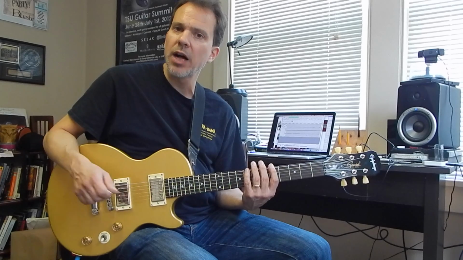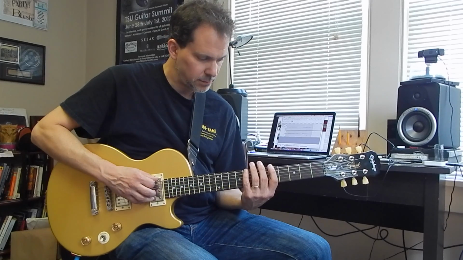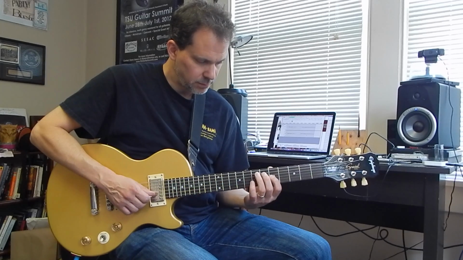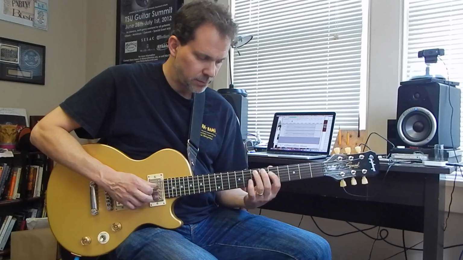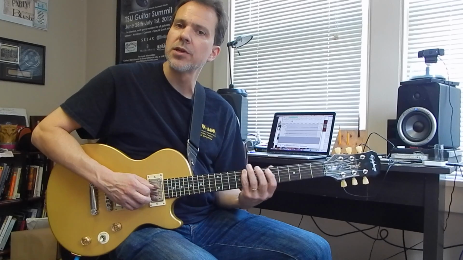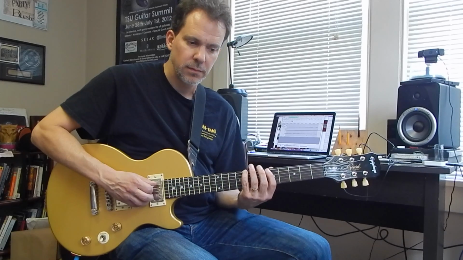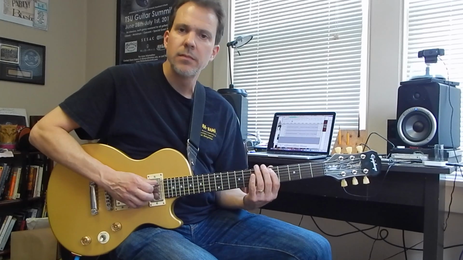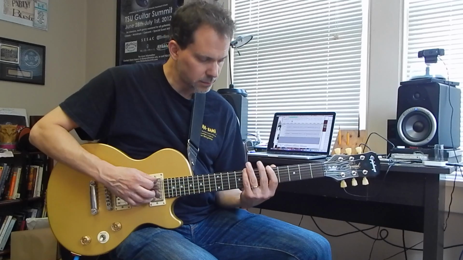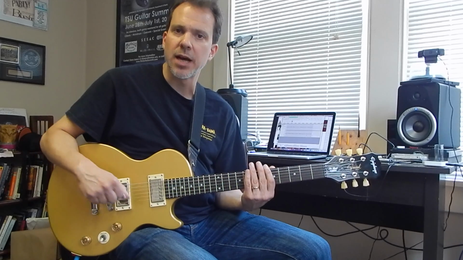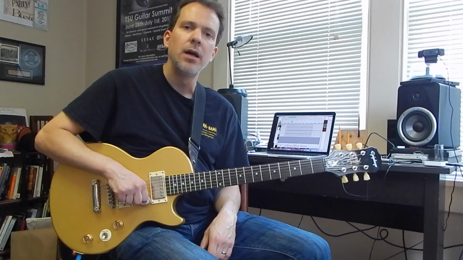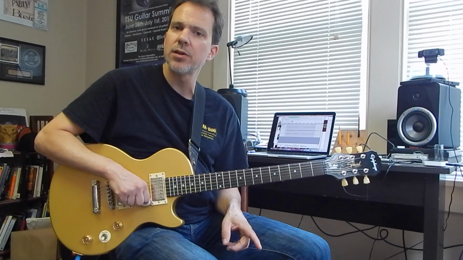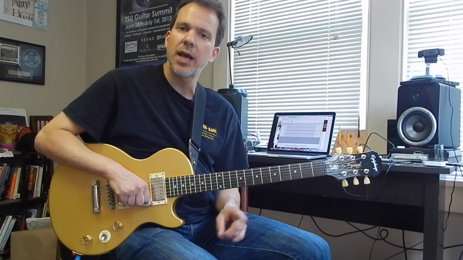That major pentatonic ought to be familiar. For example, that's C major pentatonic, but that's a song lesson for another day. So what I'm going to do is use this C major pentatonic scale to improvise over the track that uses the C and A minor chords.